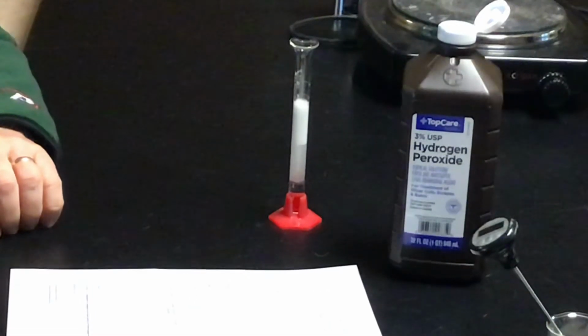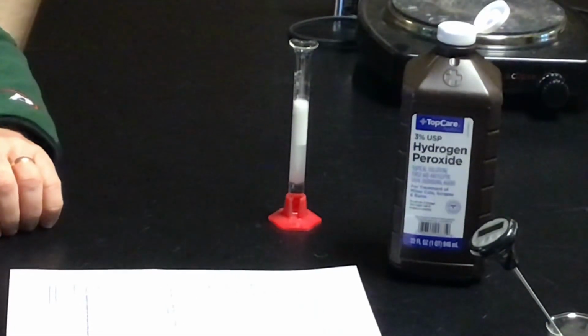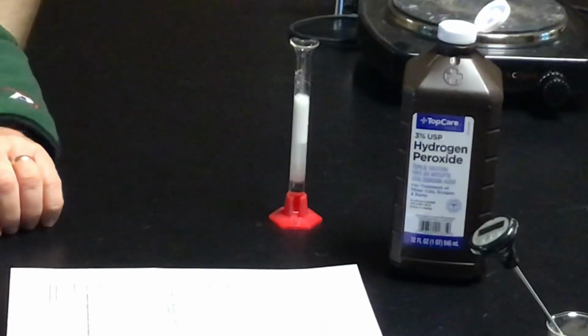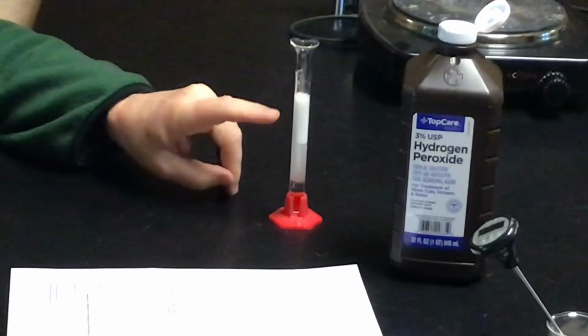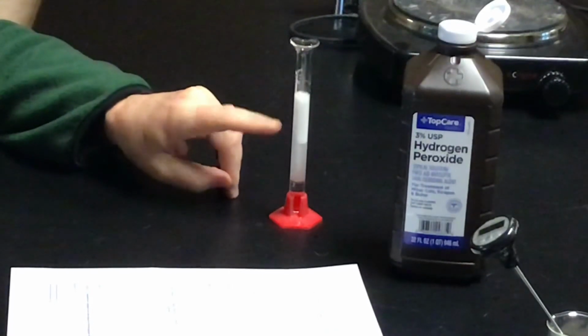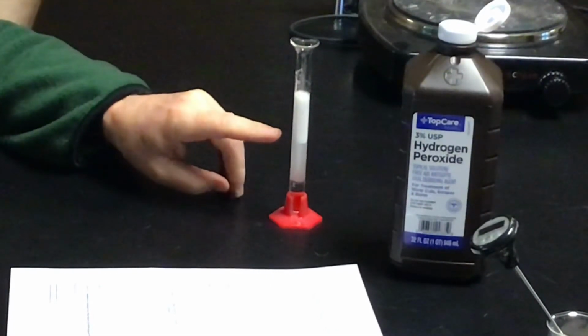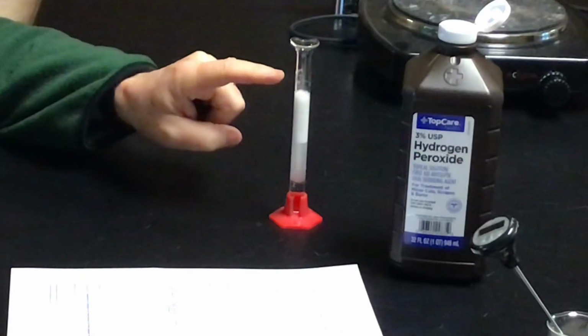Kind of watching the clock a little bit. Still pretty crazy busy. Just going over 9. So again, this is the hydrogen being released, causing the bubbles and the gas that's rising up the column.